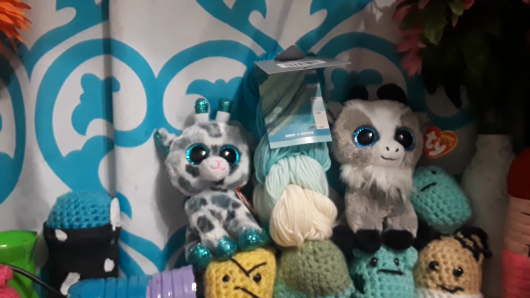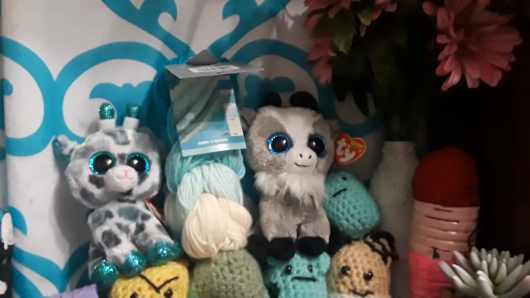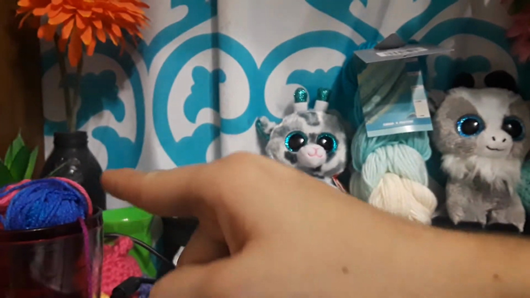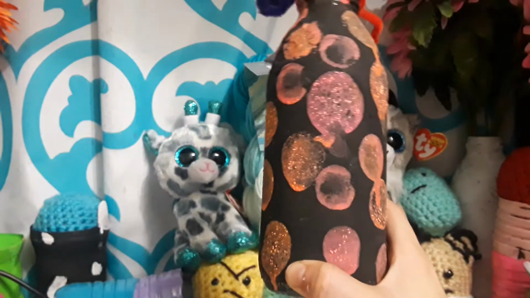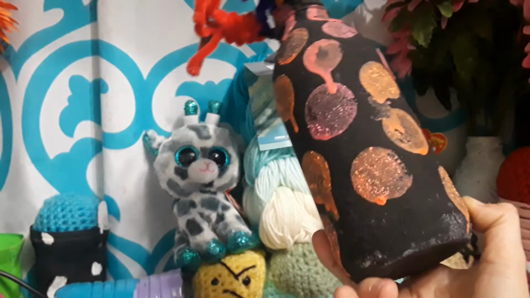Now, if you were looking for something a little more sentimental, we have these customizable jars. Now, these are glass jars. Here is a closer look at one with a design. So here, I got a drippy dot look.